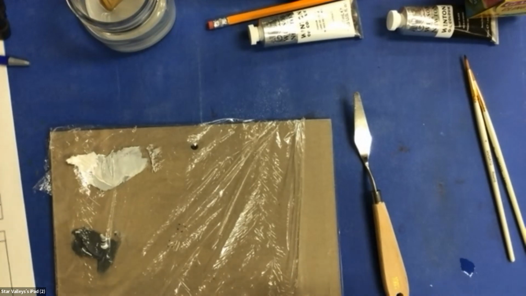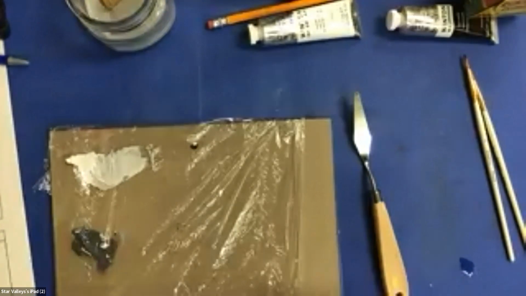And don't stress if you didn't get it all the way done today. We will be moving on next time, but this part is for practice. So don't worry, this isn't a finished painting today. It's practice and getting used to values and the brush.